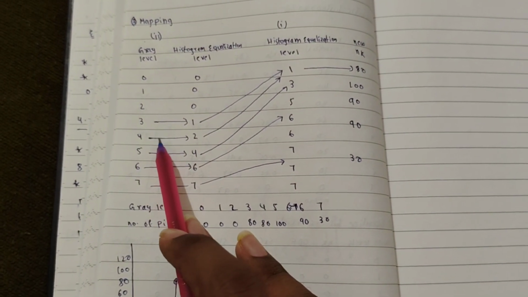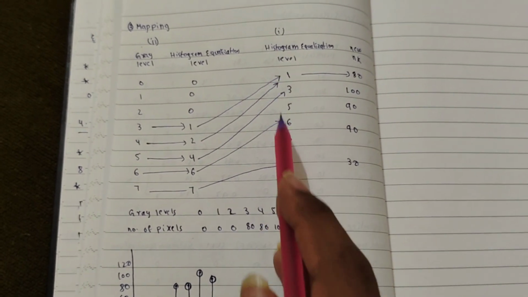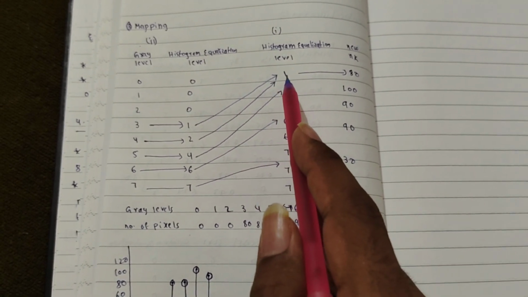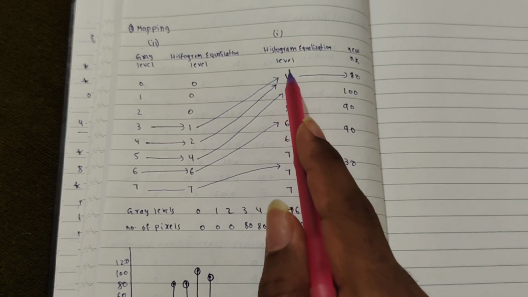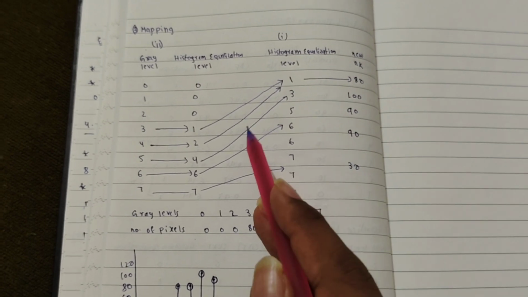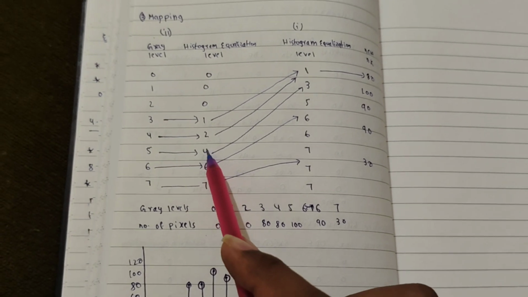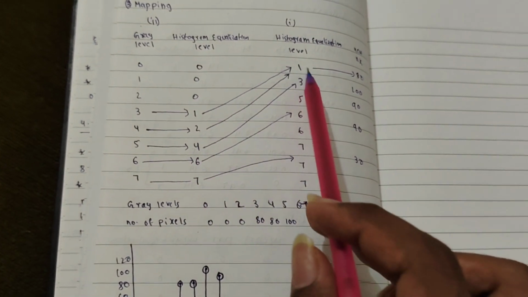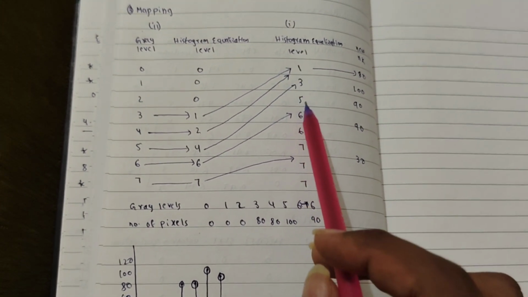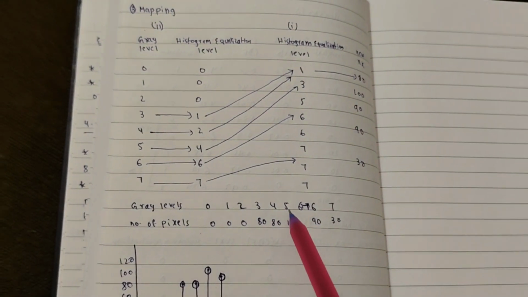For 4, the histogram level is 2, so we look for the 2 histogram level. There is no 2 histogram level, so we need to see the nearest integer value. For 2, the nearest integer value is either 1 or 3, but it should be less than or equal to 2, so we will take 1 here. The new nk value is 80, so for 4 also it is 80 only. For 5, the histogram equalization level is 4, and we have to look for the 4 here. There is no 4 here, so we will see the nearest integer value, either 3 or 5. It should be less than or equal to 4, so we will take 3. For 3 it is 100, so for 5 it is 100.